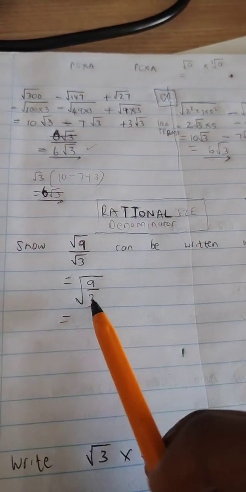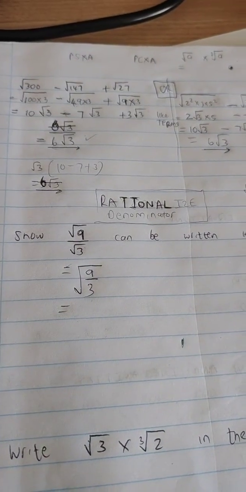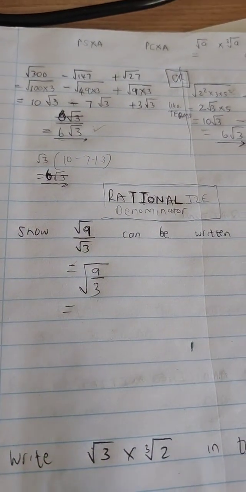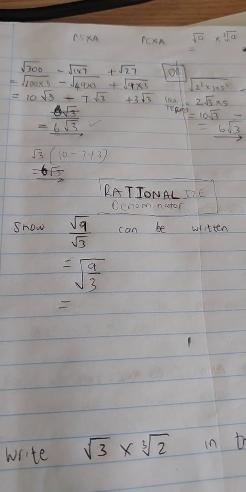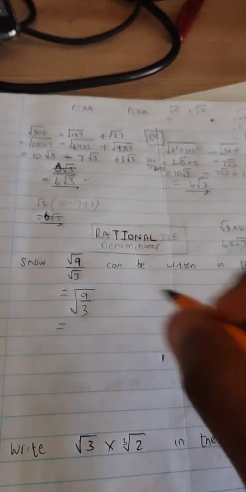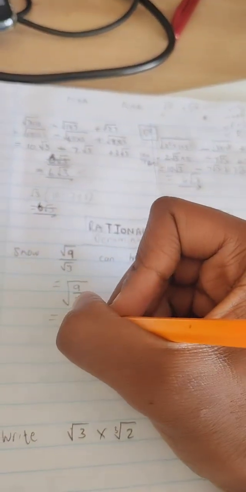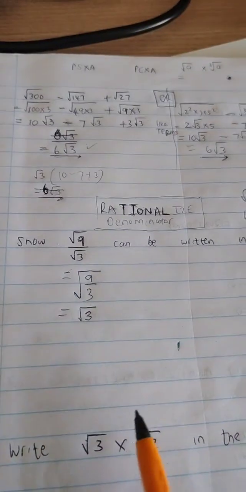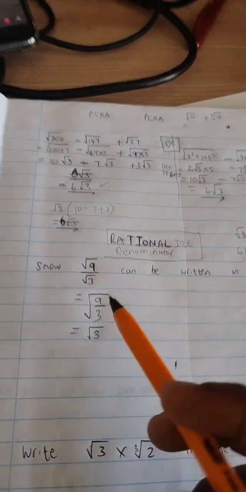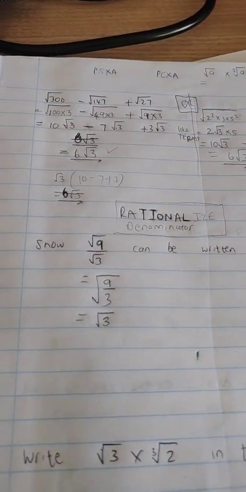What is 9 divided by 3, guys? Yes, 9 divided by 3 is 3. But that 3 is still underneath what? The square root. So can we then simplify this any further?